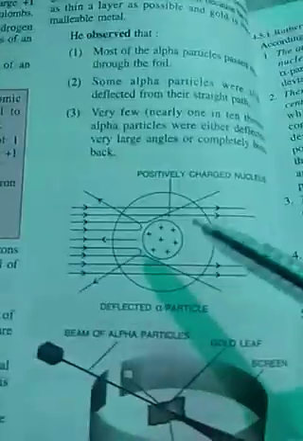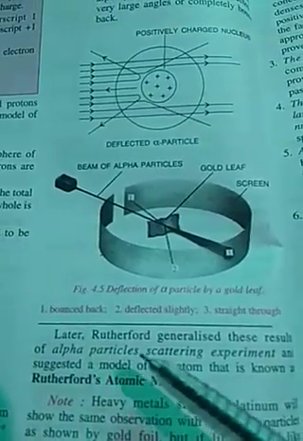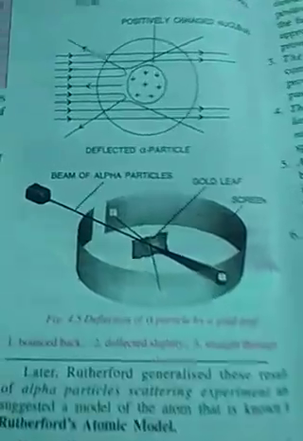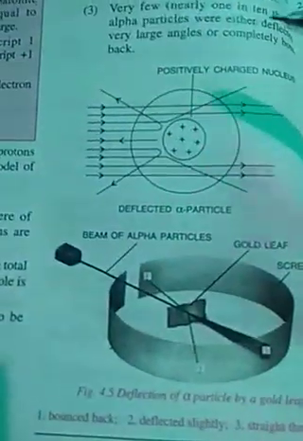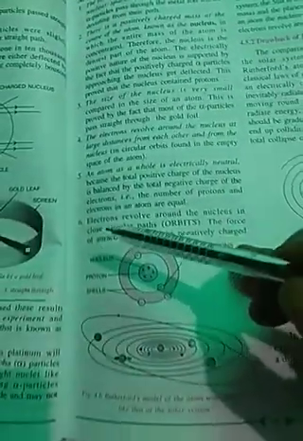This experiment, I had told you, is also known as the alpha particle scattering experiment. Then we had dealt with the atomic model presented by Rutherford. These things we had seen.